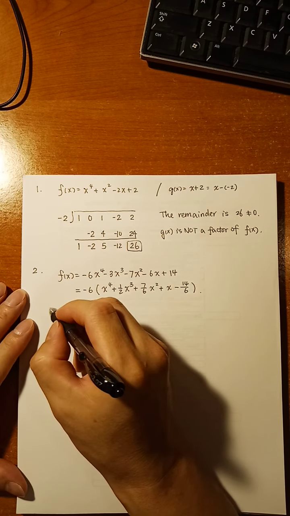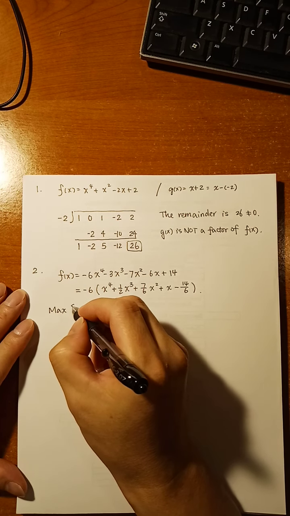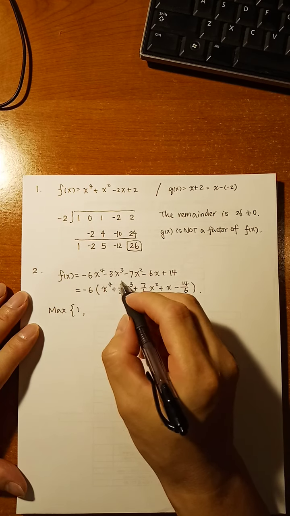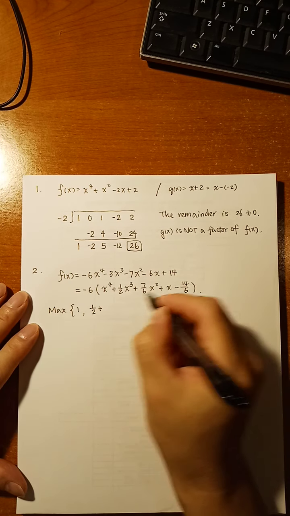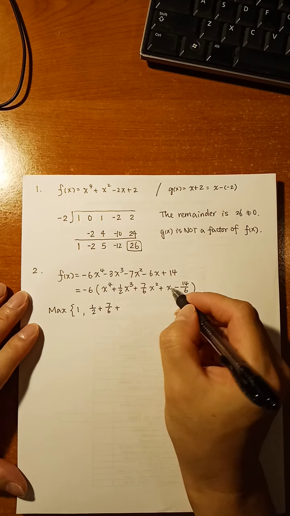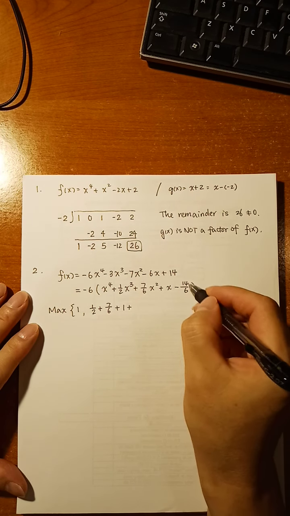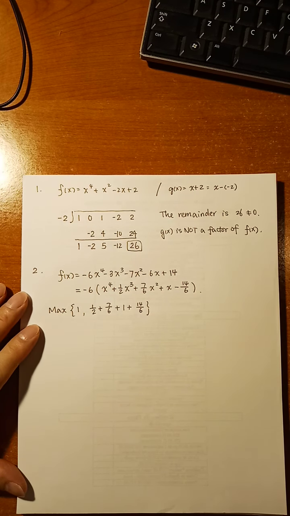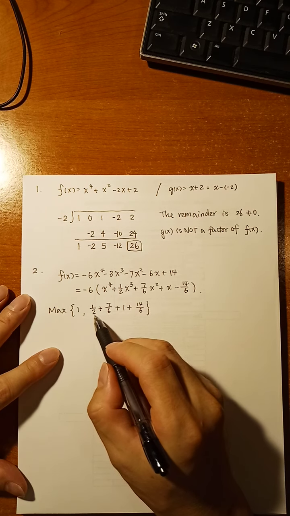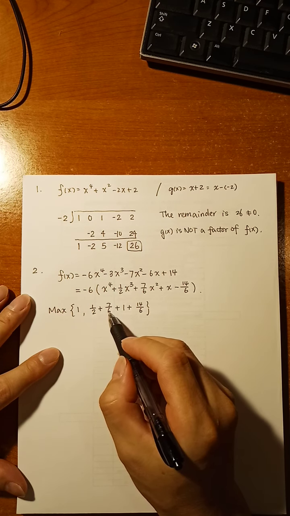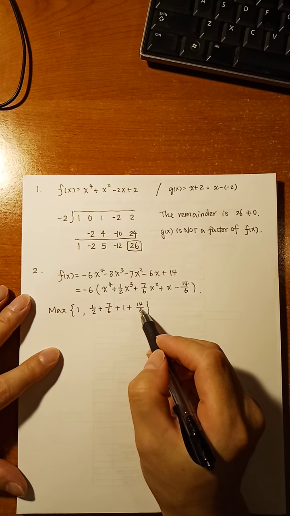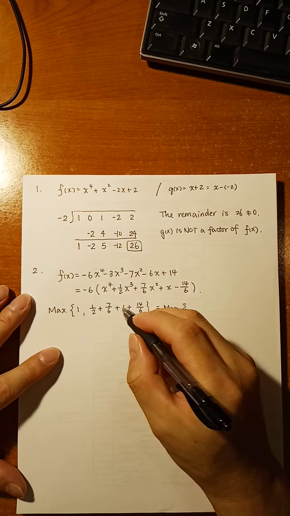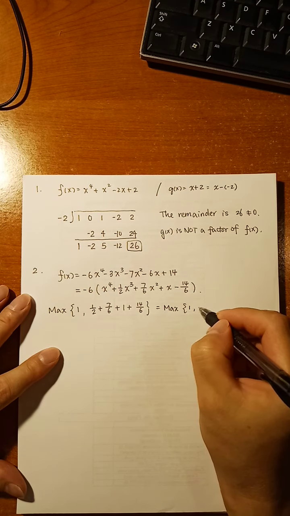Okay, so we check two numbers. One is max 1, and the other one will be the absolute value of 1/2 plus the absolute value of 7 over 6 plus 1 plus the absolute value of negative 14 over 6. All right, so 1/2 is 3 over 6 plus 7 over 6 is 10 over 6 plus 14 over 6 is 24 over 6. 24 over 6 is 4, plus 1 is 5.